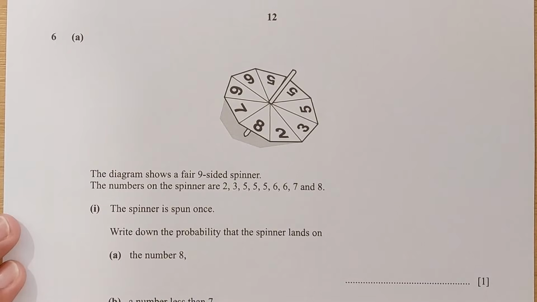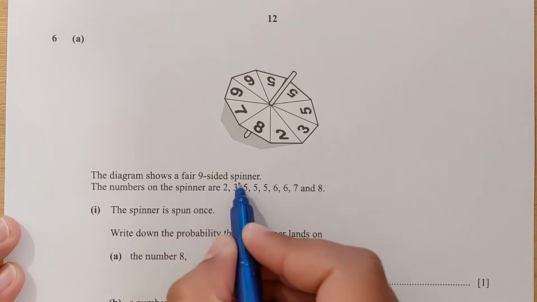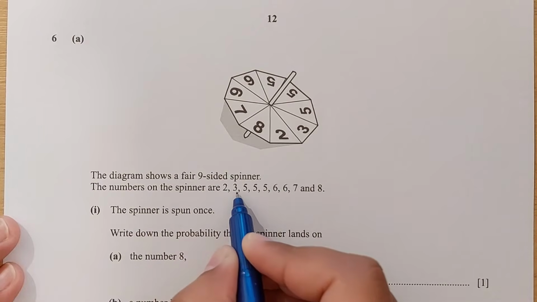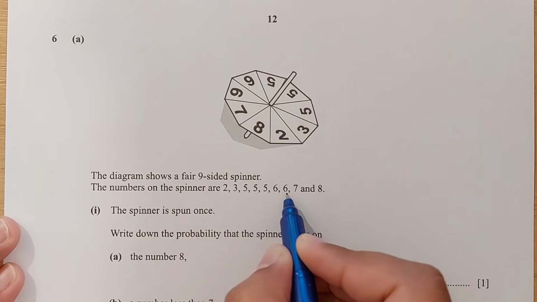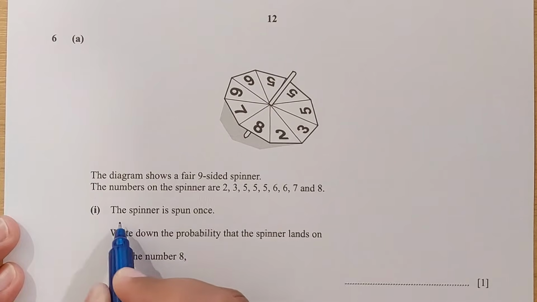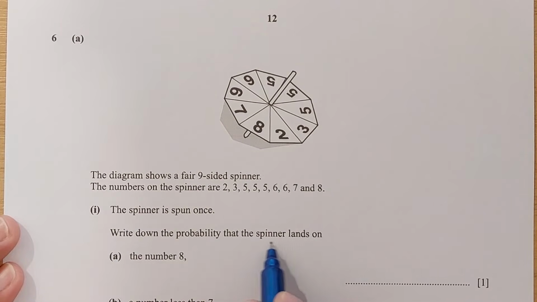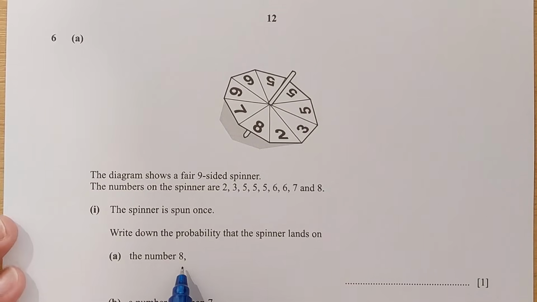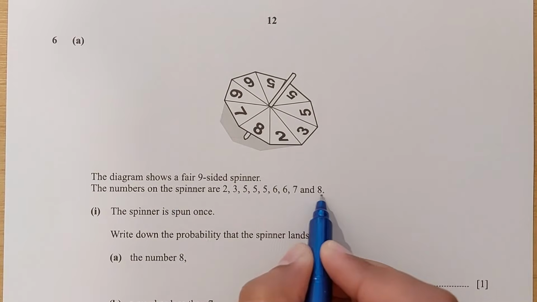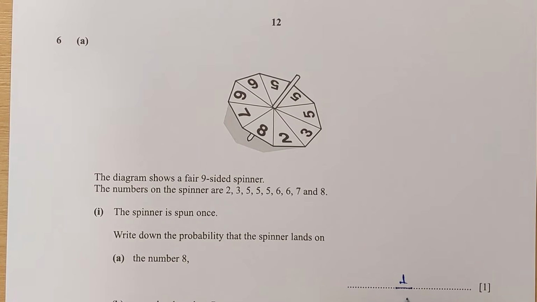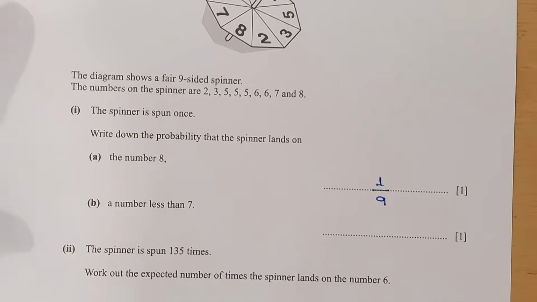Question number 6, part A. The diagram shows a fair 9-sided spinner. The numbers on the spinner are 2, 3, 5, 5, 5, 6, 6, 7, and 8. Now for part 1, the spinner is spun once. Write down the probability that the spinner lands on the number 8. So we have number 8 is just 1 time, and the total numbers are 9. So 1 out of 9, 1 by total is for the number 8.